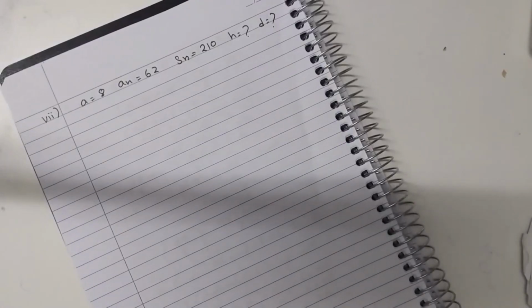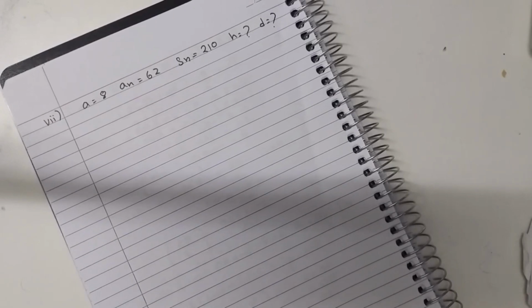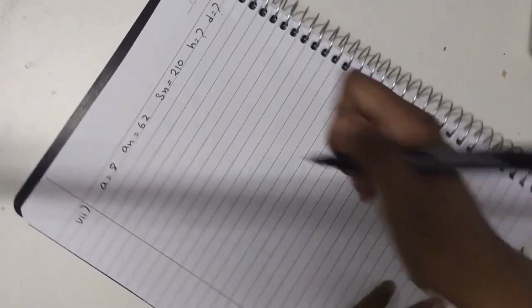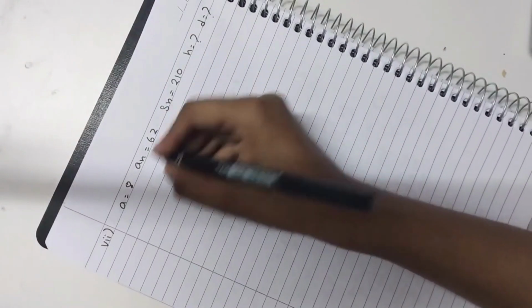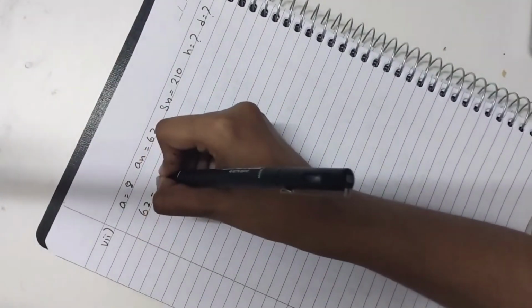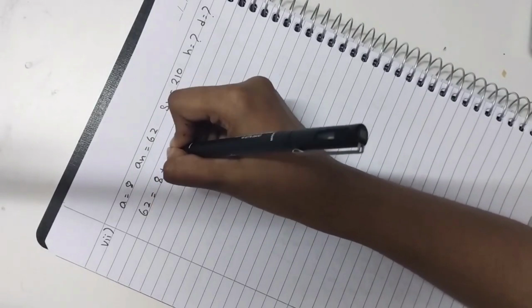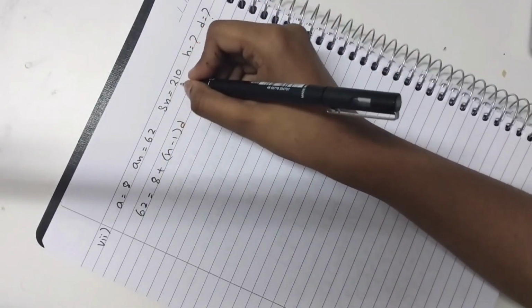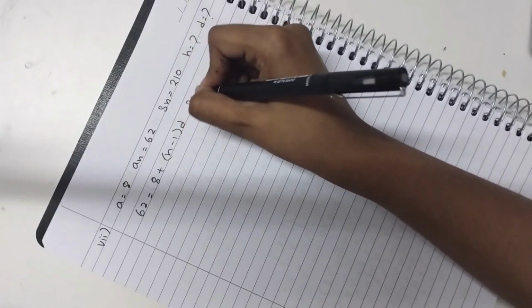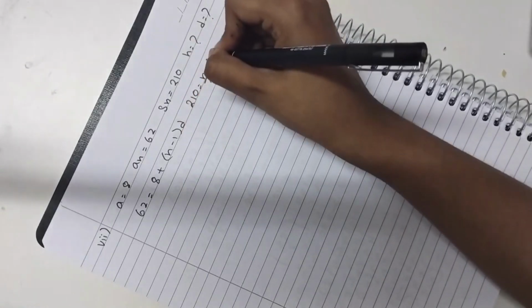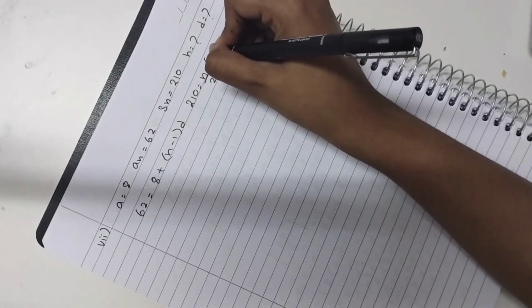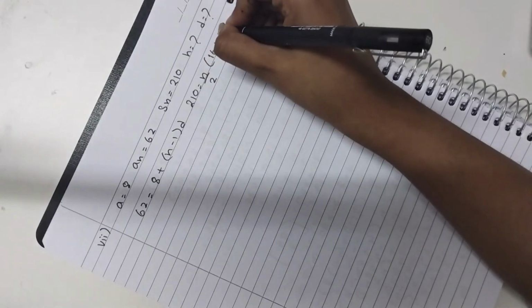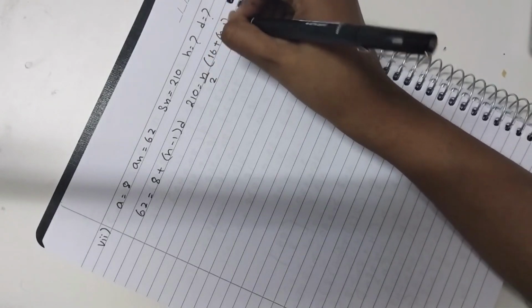In the 7th question, they've given that the value of a is equal to 8, an is equal to 62, and Sn is equal to 210. We need to find the values of n and d. They've given that the value of an is equal to 62. So 62 is equal to 8 plus n minus 1 times d. And they've given that Sn is equal to 210. So 210 is equal to n by 2 times 2a, which is 16, plus n minus 1 times d.